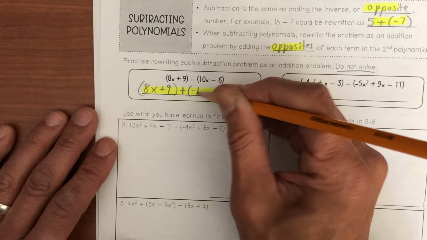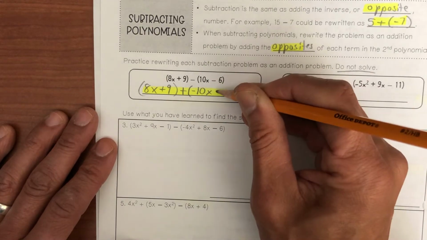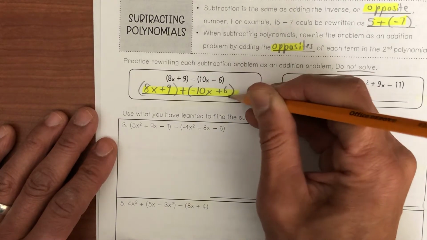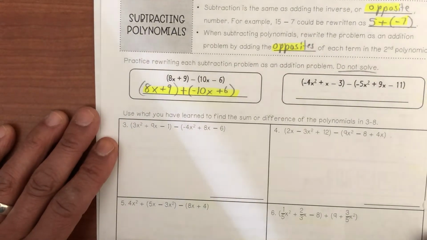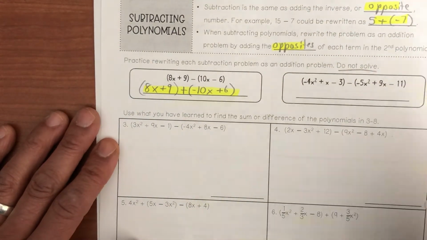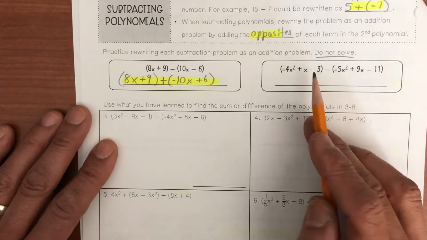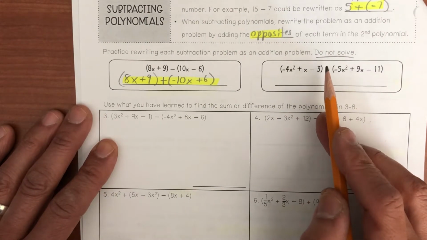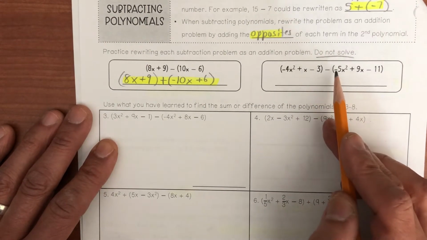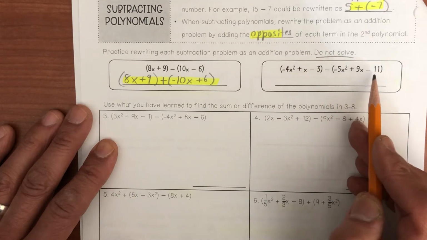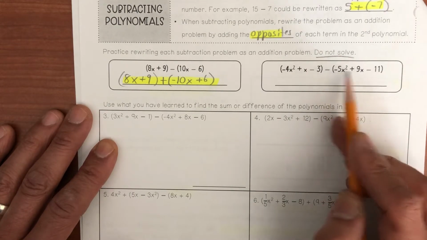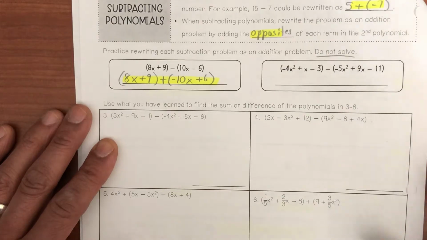We go to opposite signs, -10x plus 6. Okay, and then I think with that you can solve this one in the same way. Change it to addition, change the signs of each term in the second polynomial.